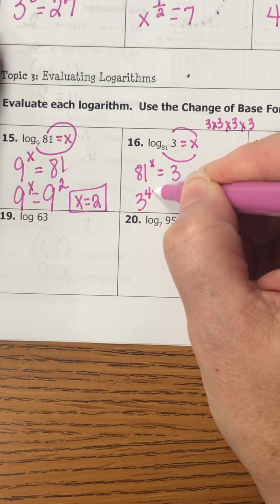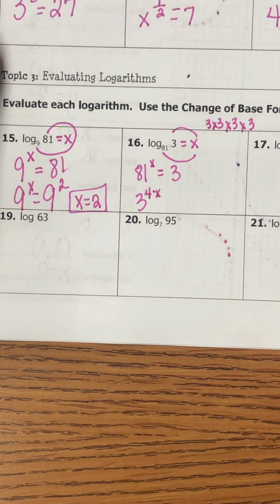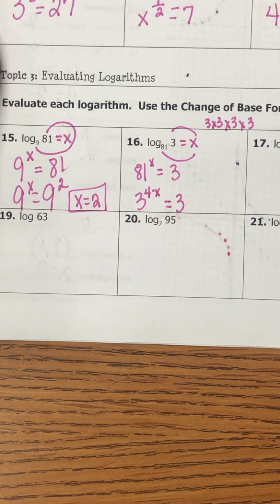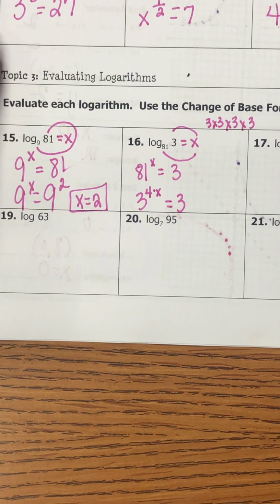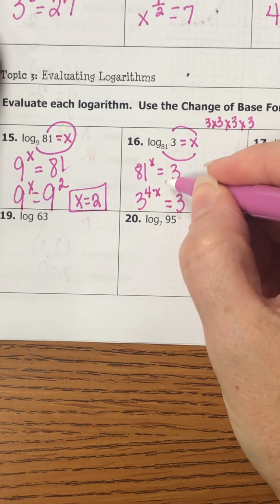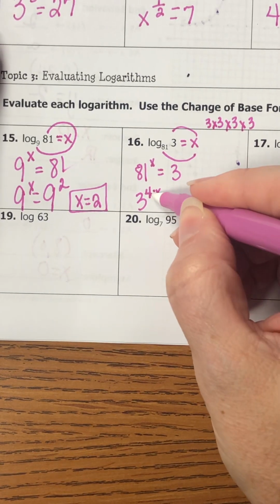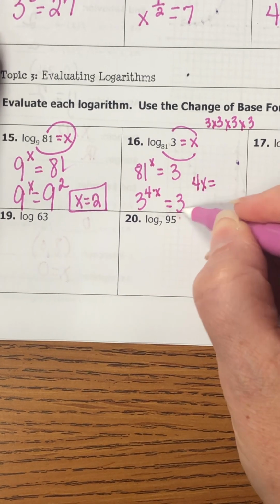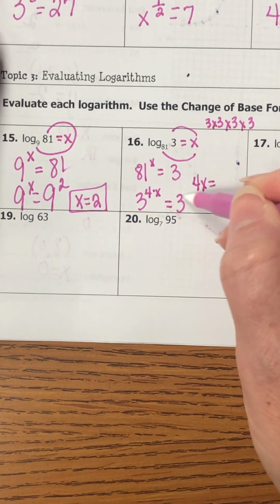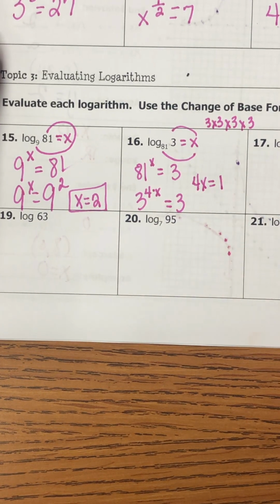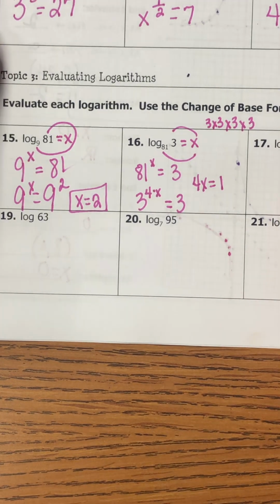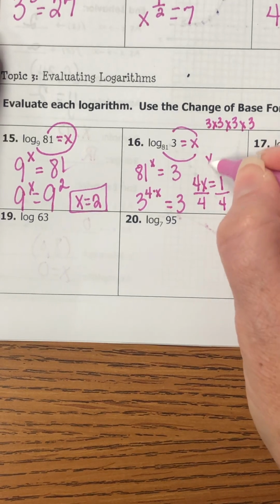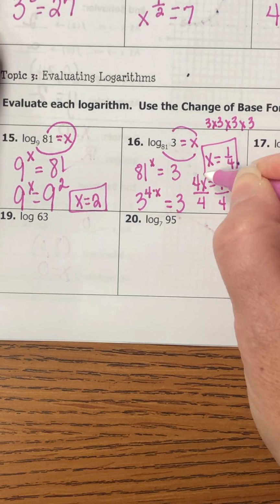Then we're going to take that 4th power and multiply it times x, and set that equal to our 3 on the other side. Okay, now to figure out what x is, since we have the same base now, we're going to take our exponent, which is now 4x, and set it equal to the exponent on the other side. Since we have a plain 3, we know that's understood to be 3 to the 1st power. Now to solve for x, divide both sides by 4, and you get x is equal to 1/4.